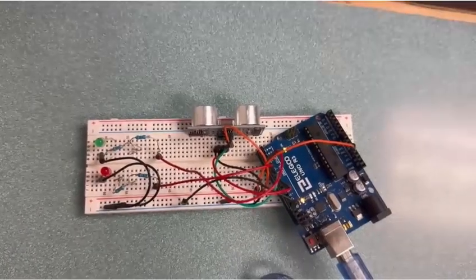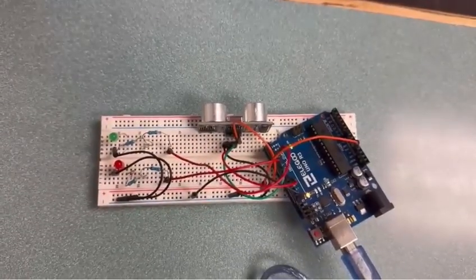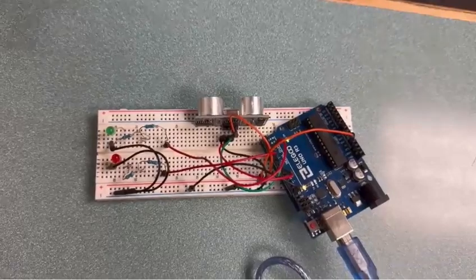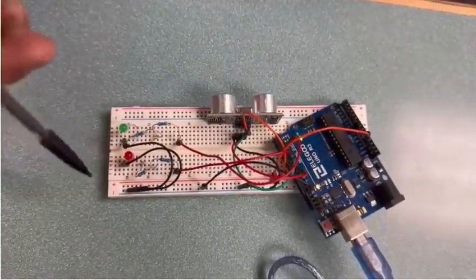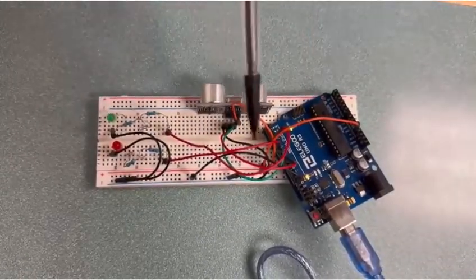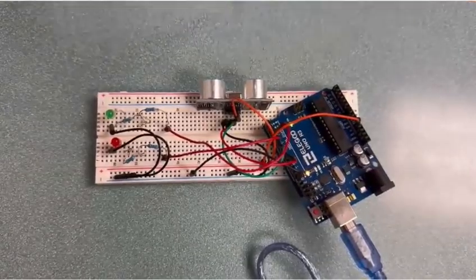I will be conducting the hardware portion of this experiment. This whole board, including the ultrasonic sensor, is powered by this 5 volts being emitted by the Arduino. These two LEDs are both connected in series with 320 ohm resistors in total. The red LED is connected to the 5 pin, the green is connected to the 3 pin, the trigger is connected to the 6 pin, and finally the echo is connected to the 8 pin.